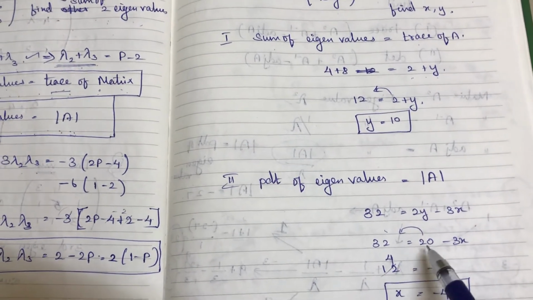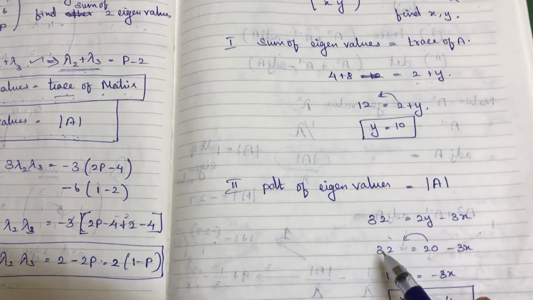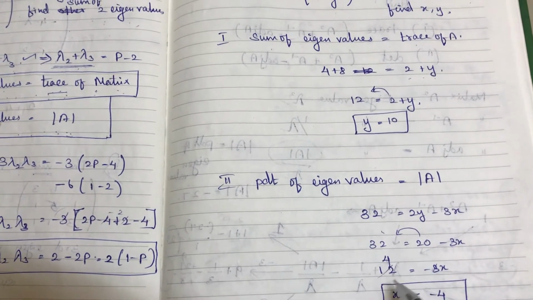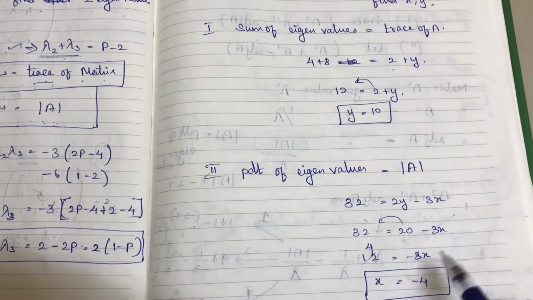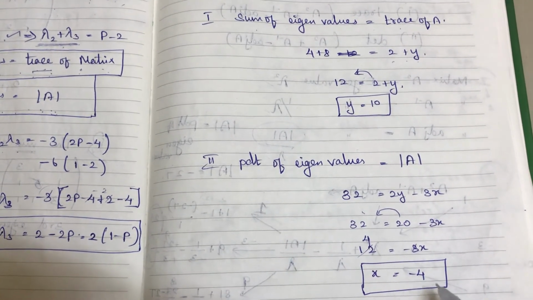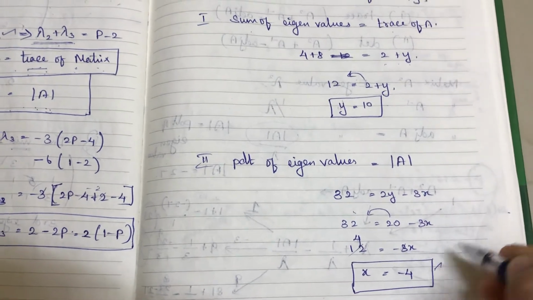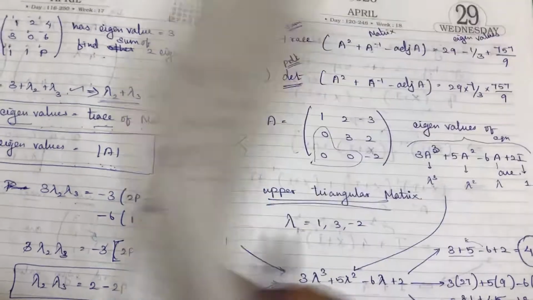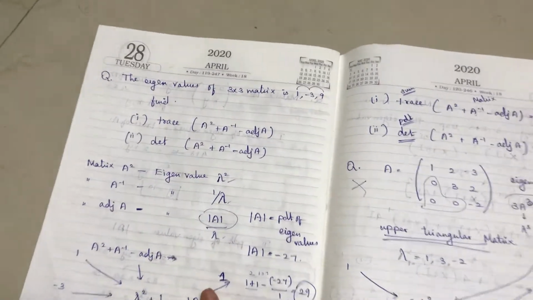You can easily get 20, which will be subtracted from 32. You will get 12, right? So just cancel those things. You will get x is equal to minus 4. So the x value is minus 4 and the y value is plus 10. That's it.